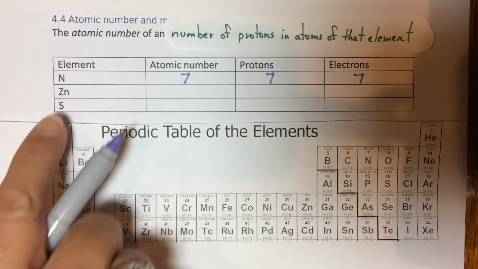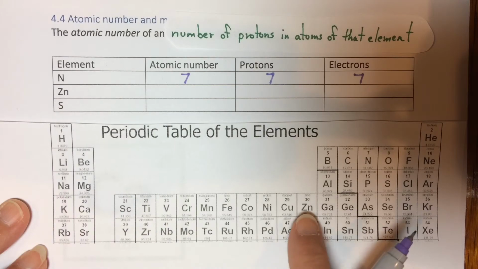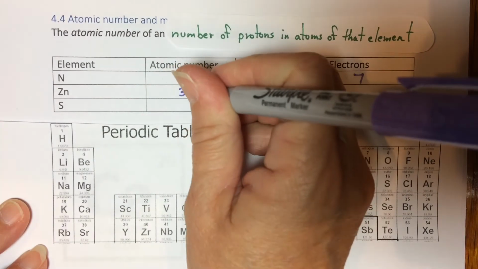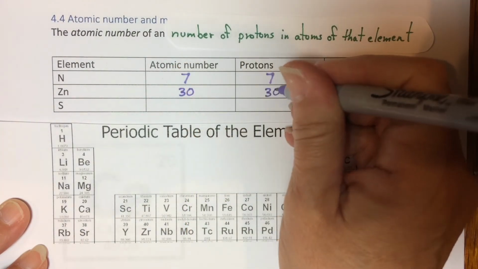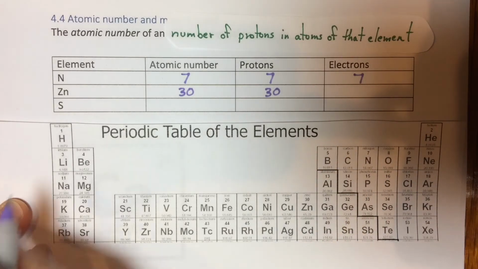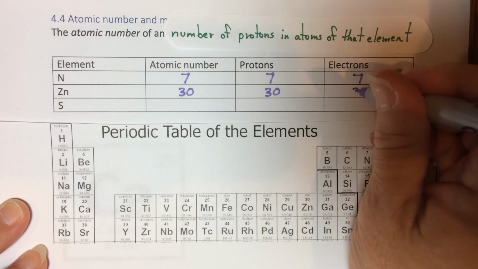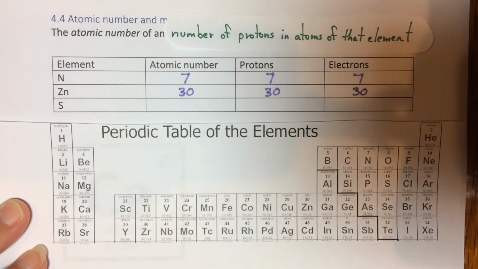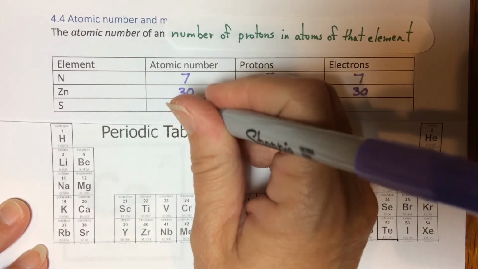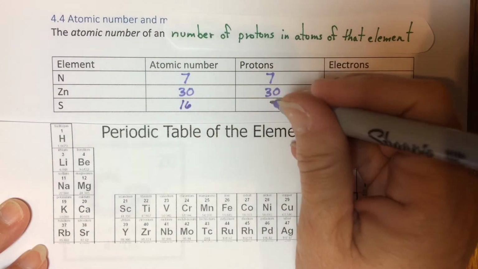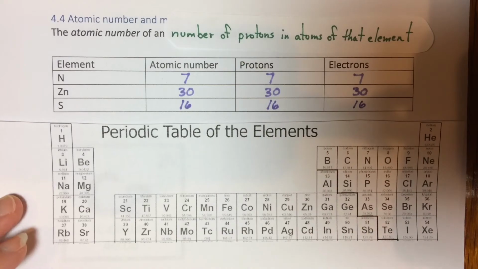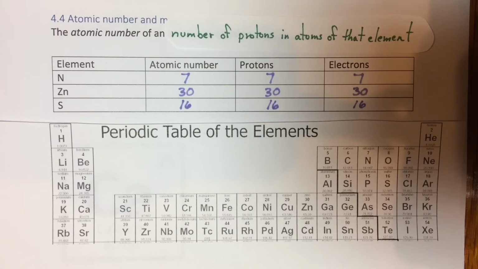So let's look at zinc next. Zinc is here. It has a 30 above it, so that's its atomic number. It's also the number of protons that it has. It has an equal number of protons and electrons, otherwise we'd have a charge over here. Sulfur is here. It's number 16. 16 is its atomic number. 16 is the number of protons, and 16 is the number of electrons in that atom.